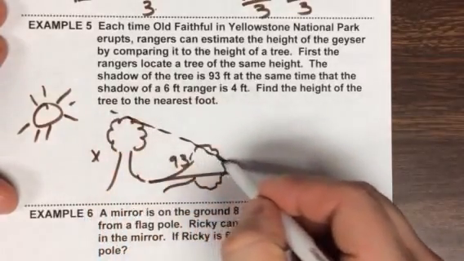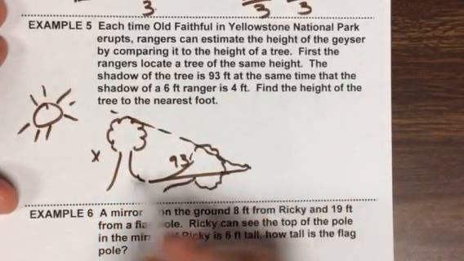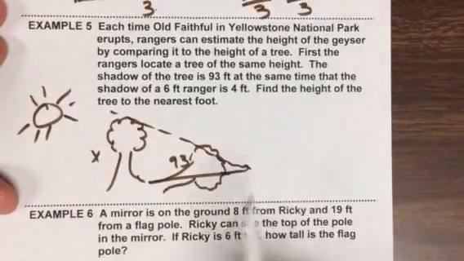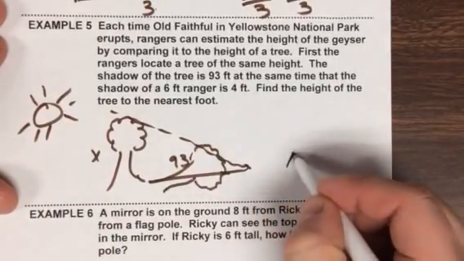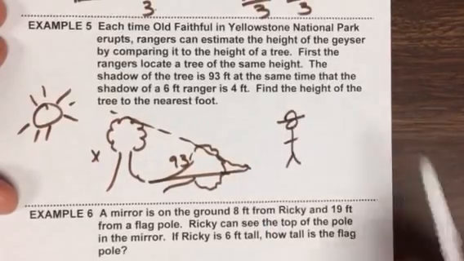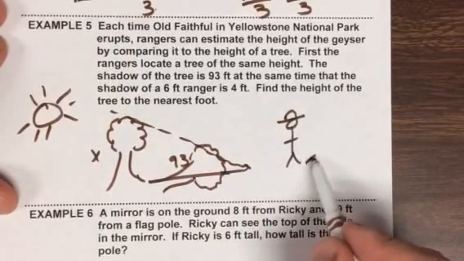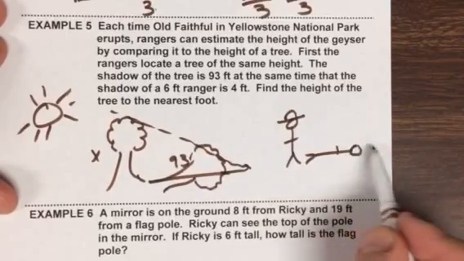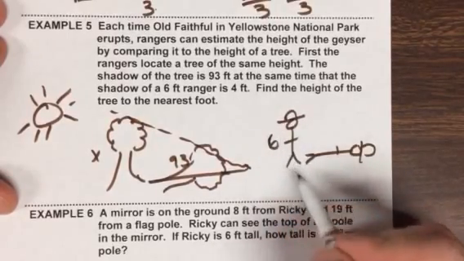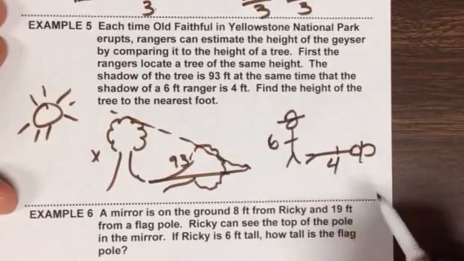So that sun casts the shadow, so I know that there's 93 feet on the bottom. I know that it's x. At the same time, with the sun, we've got a park ranger. You're going to know he's a park ranger because he's going to be wearing a big old bucket hat. And he's going to have a shadow as well. So at the time, this 6-foot ranger is going to have a shadow of 4 feet.